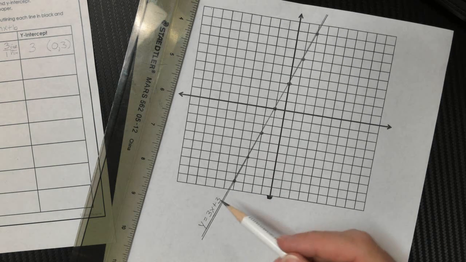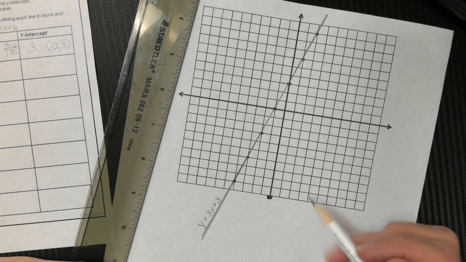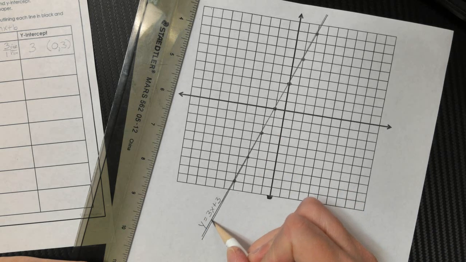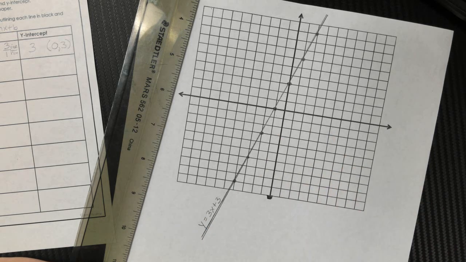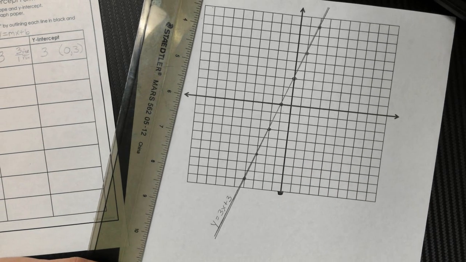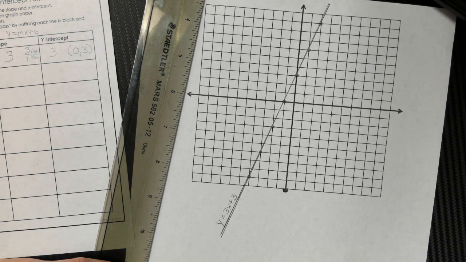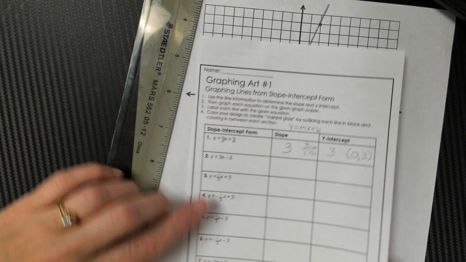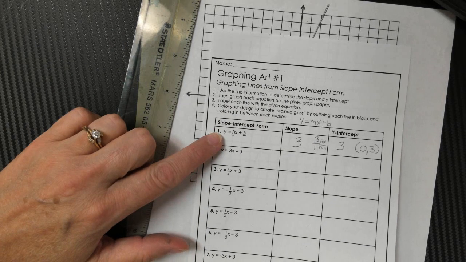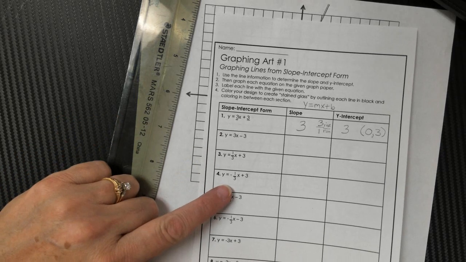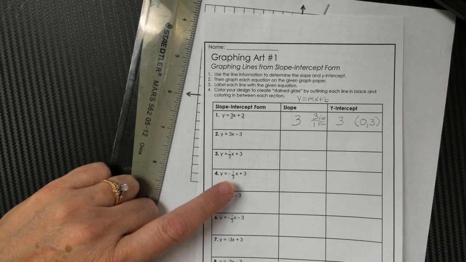Since I'm going to go back over it in black, you can go over it in black and make that a little bit darker. You can use black colored pencil. There should be some located in the front of my desk. I'm going to skip number 1 just for the sake of looking for a negative slope and maybe a fraction. So we're going to practice number 4.